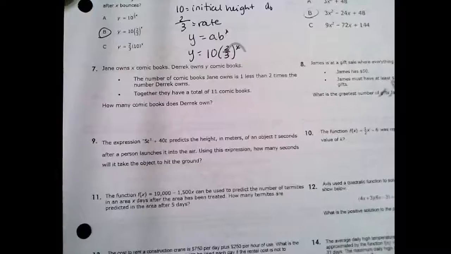All right. Number 7, Jane owns X comic books. Derek owns Y comic books. The number of comic books Jane owns is 1 less than 2 times the number Derek owns. Together they have a total of 11 comic books. How many comic books does Derek own?